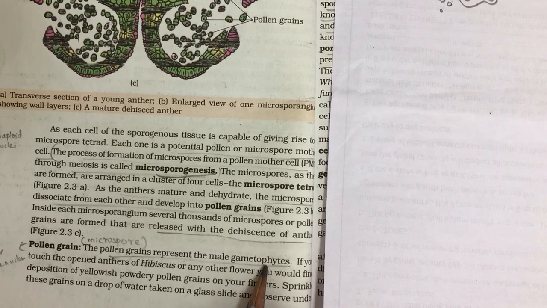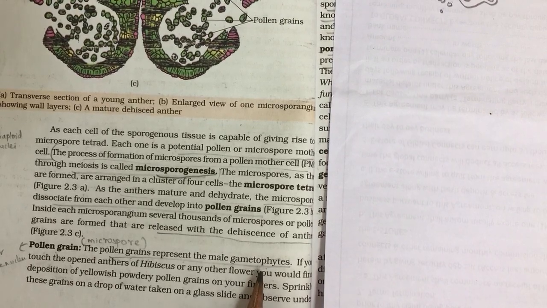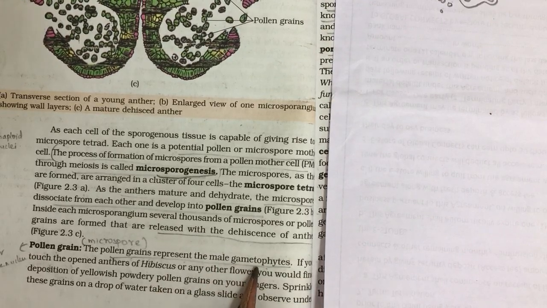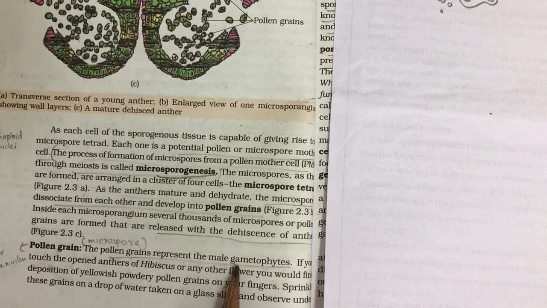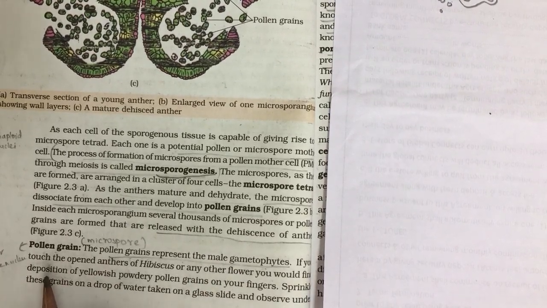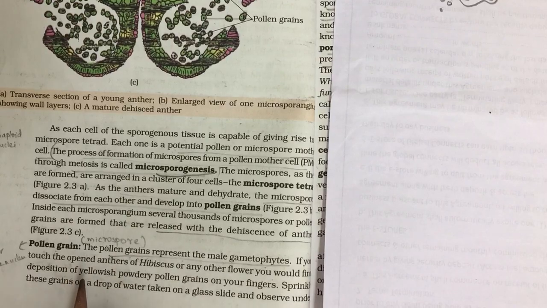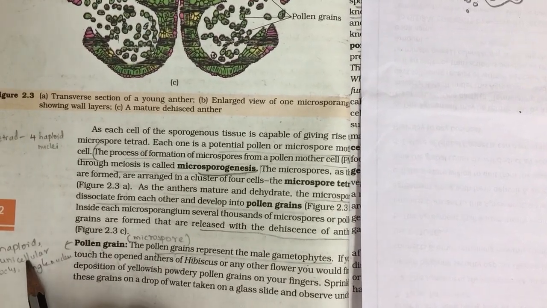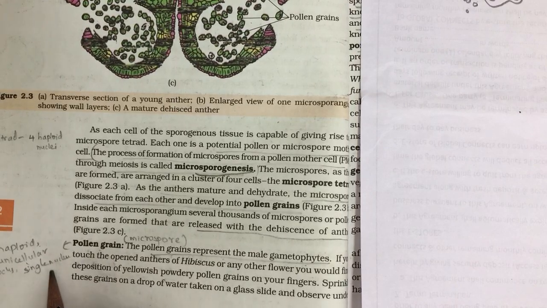A gametophyte is that which carries gametes. So a male gametophyte means the pollen grain carries the male gamete. Pollen grain is not a gamete, it carries a male gamete. Pollen grain is haploid, unicellular, with a single nucleus.